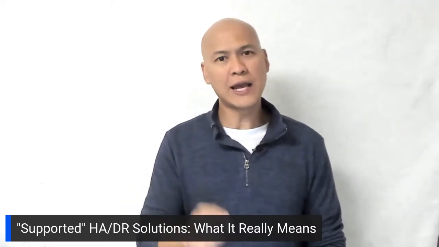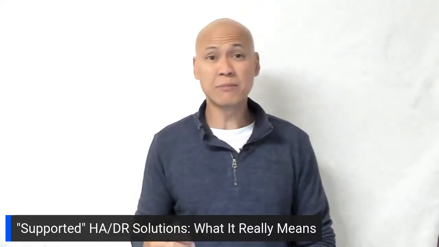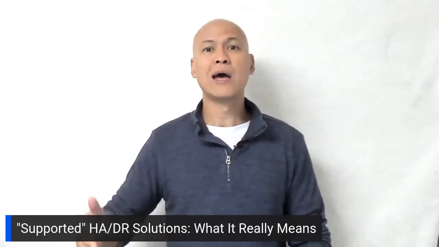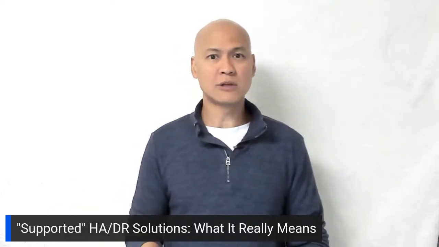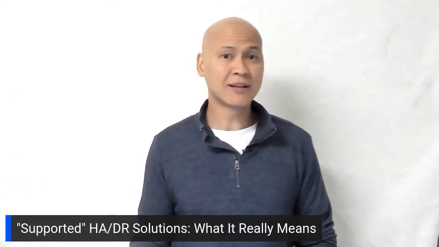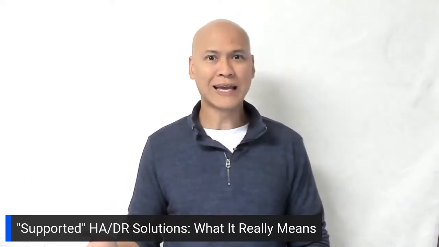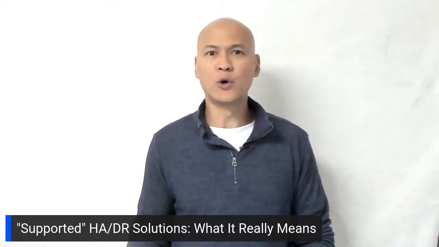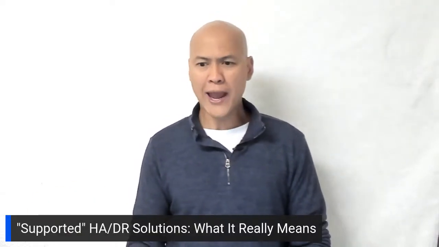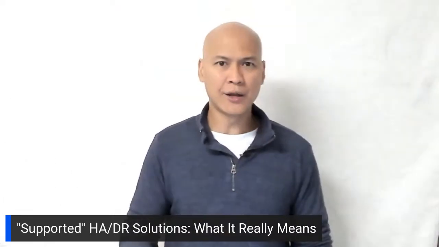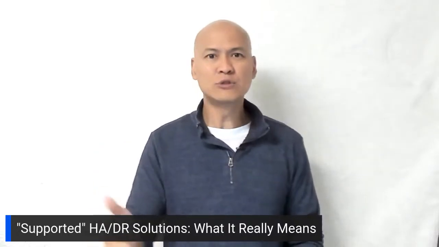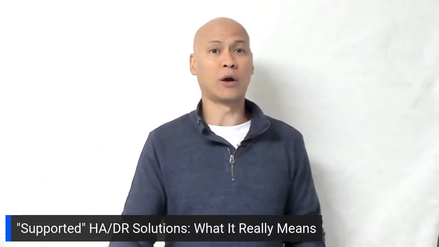In order for your HADR solutions to be supported, and keep in mind this is you supporting it, you have to have a proper and well-defined escalation process. Meaning, if you have a 4-hour recovery time objective, how long can you afford for this entire system to be offline? If you have a 4-hour RTO and you're already pushing beyond the third hour, pick up the phone and call whoever needs to do the work.